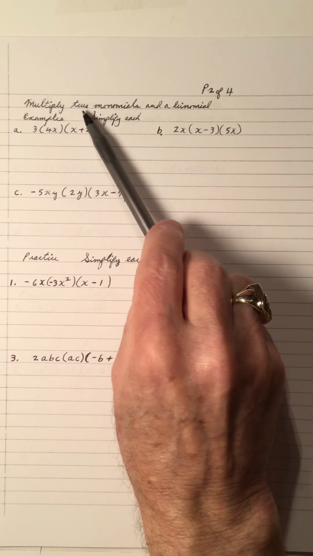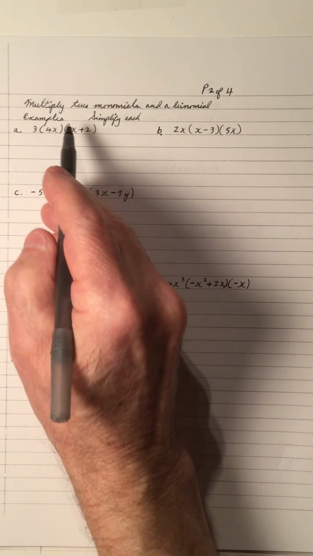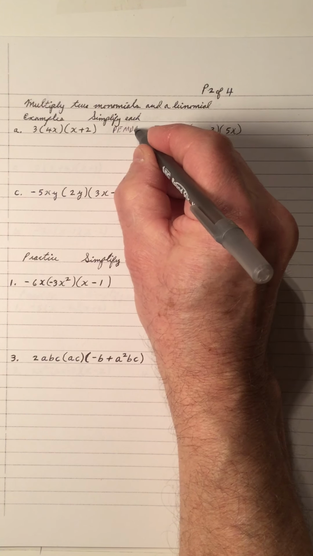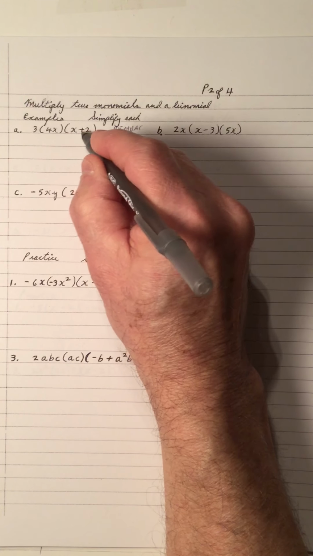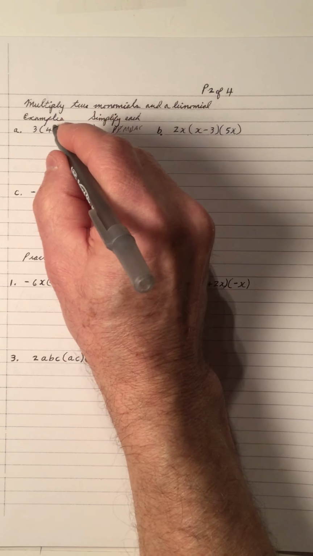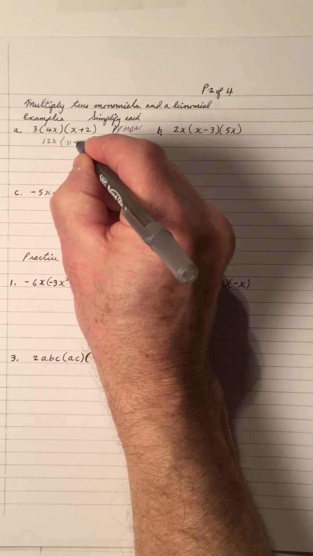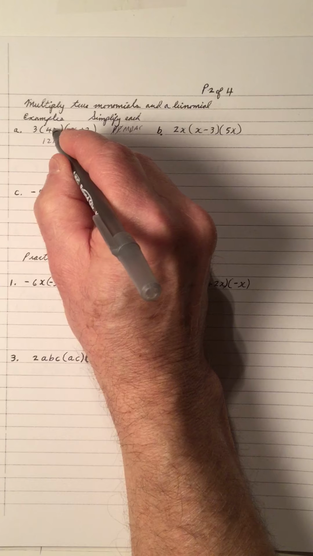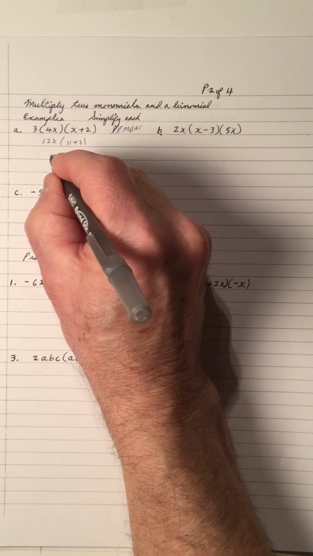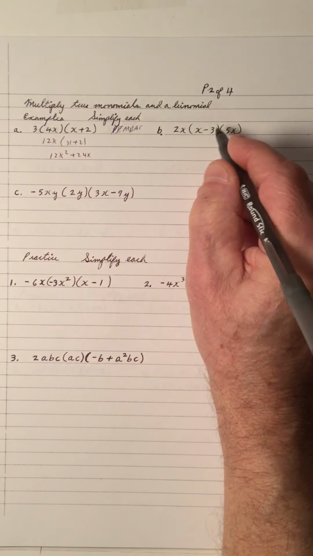Multiplying two monomials and a binomial. Examples. Notice we have two monomials and a binomial. So in PEMDAS, P-E-M-D-A-S, we have nothing to do inside the brackets. We have no exponents. We have to do multiplication and division. But if we have three multiplications, we do these two first, which is a 12x, and we leave this one for after. So multiply those two, because we multiply from left to right, to get a 12x. Then we multiply again. So that's a 12x squared plus 24x.